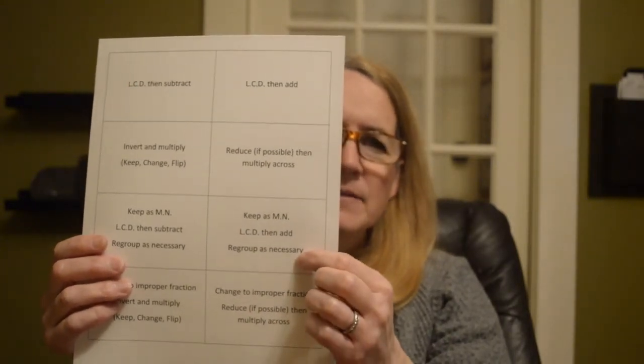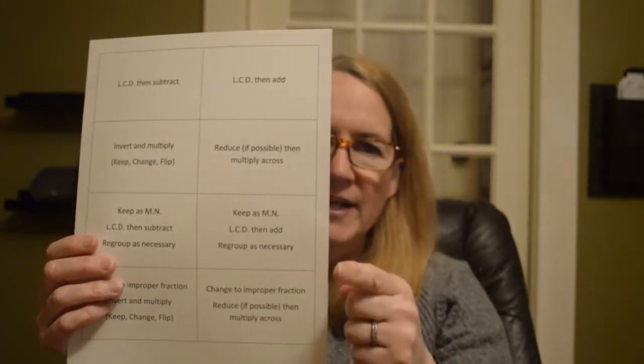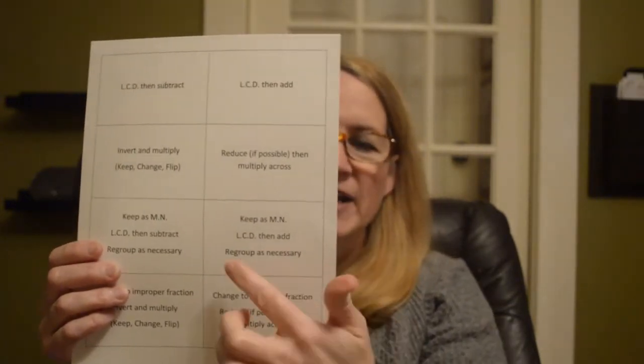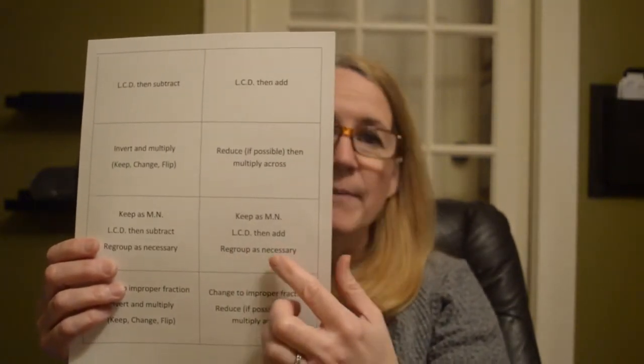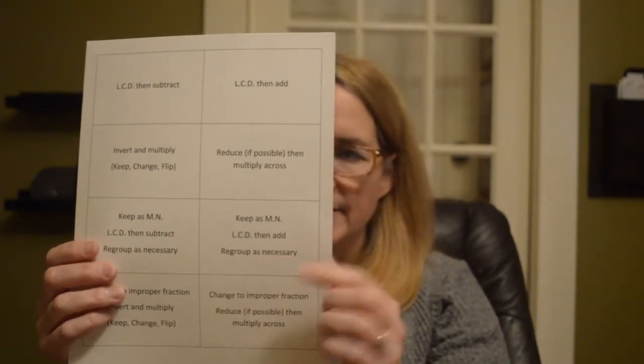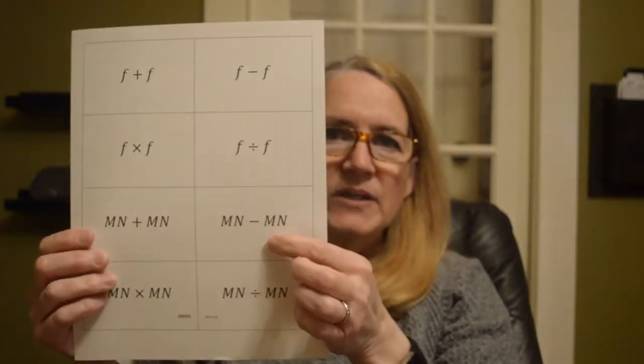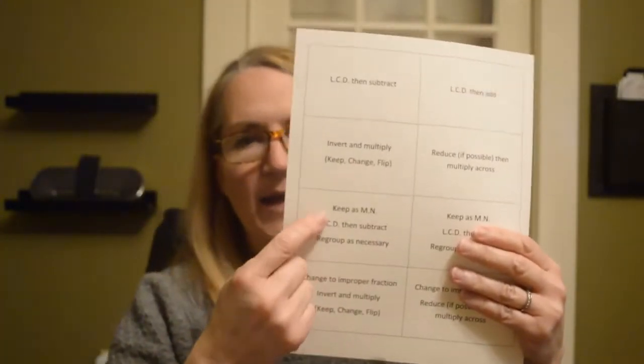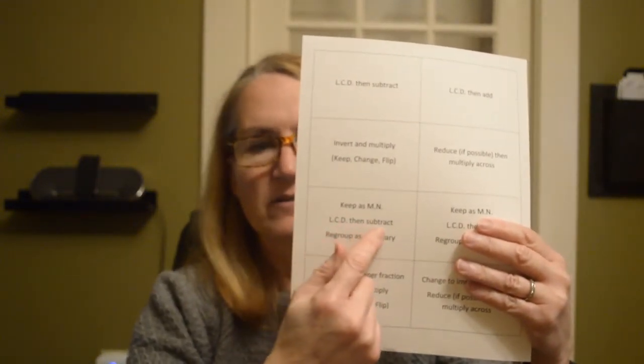So that means that sometimes when you add your fraction part, you might get an improper fraction, in which case you'd have to regroup. It might not always be required. Some will, some won't, but do it as necessary. All right, mixed number minus mixed number. Again, keep that as a mixed number. Do not change it to an improper fraction. Then find the LCD and subtract, just like we did with regular fractions.